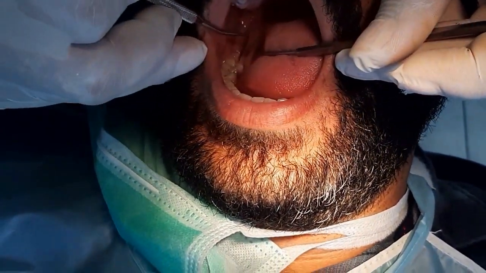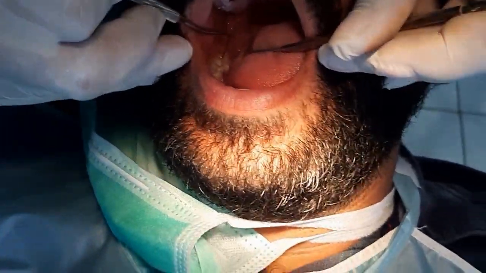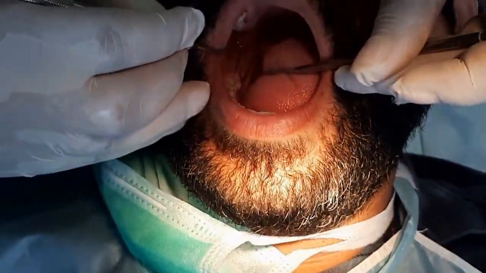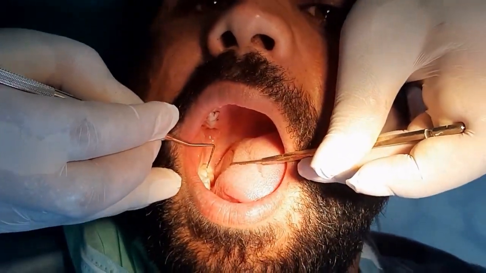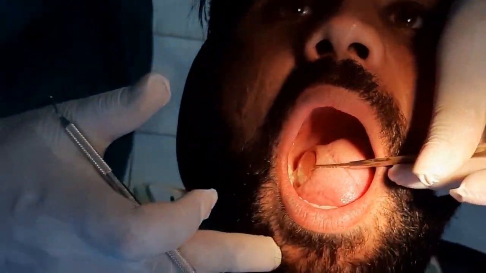We don't have any catch here. We don't have any discoloration here. So this is how we record the DMFT index. And now I will tell you the normal calculation of it. How do we simply calculate it? Okay, moving further.